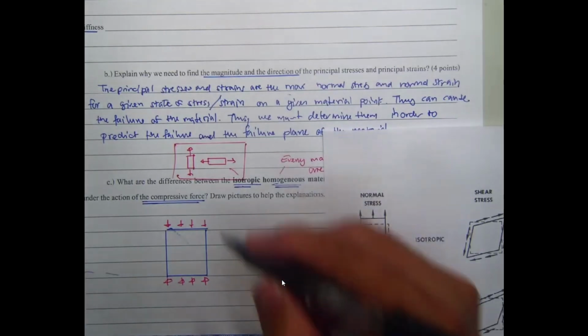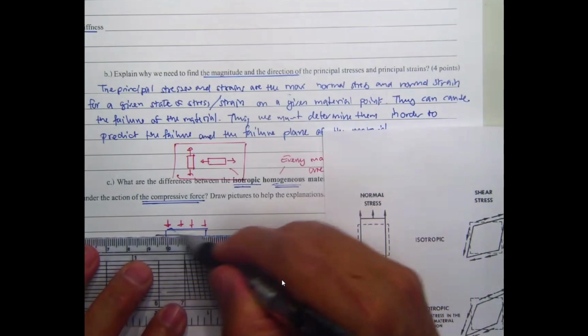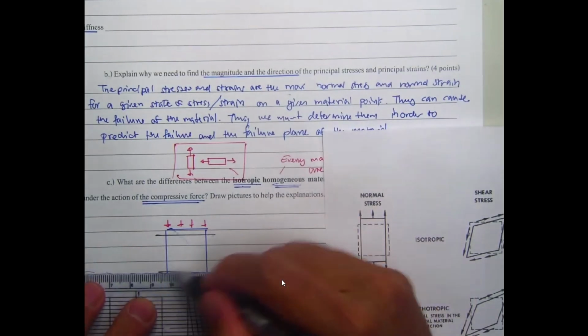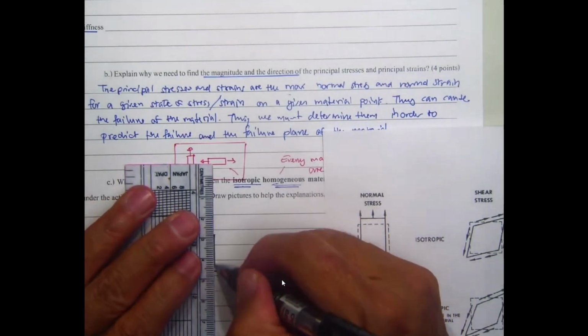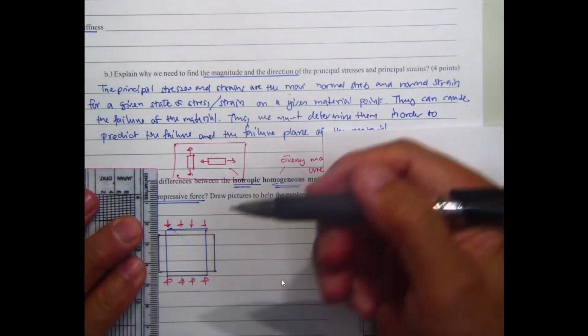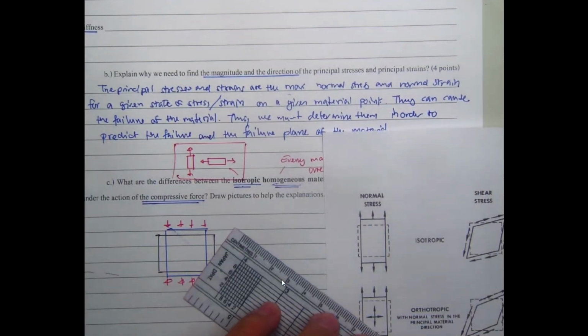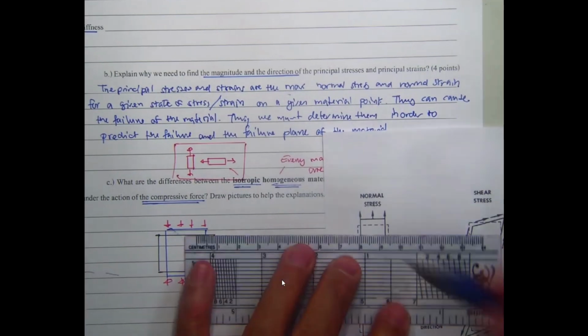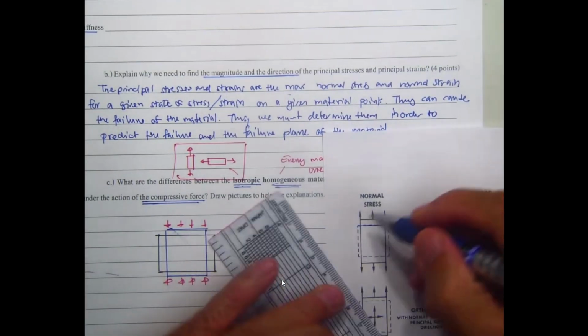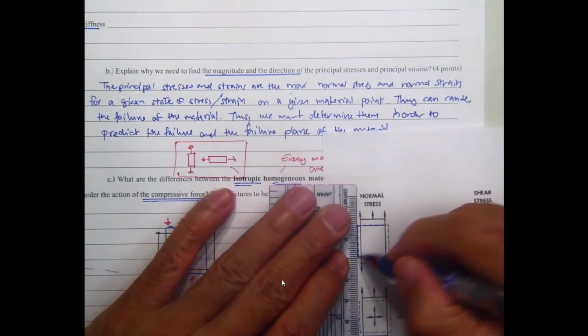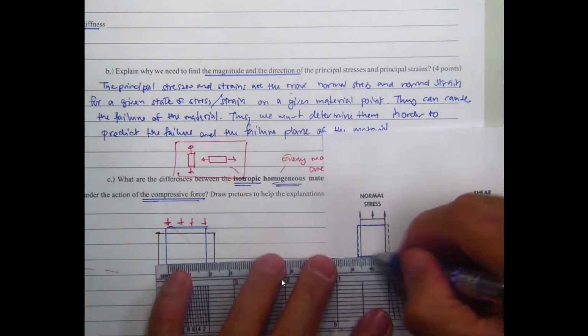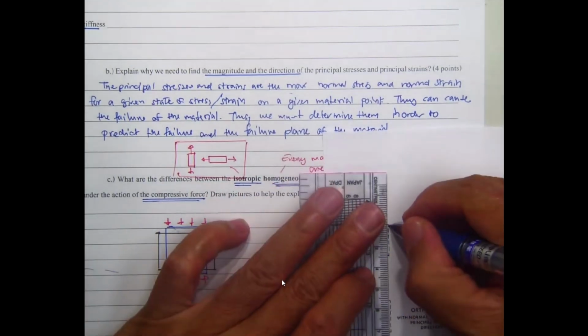The new pictures are going to go from the blue to the black, and the pictures that you draw should be in the opposite direction.